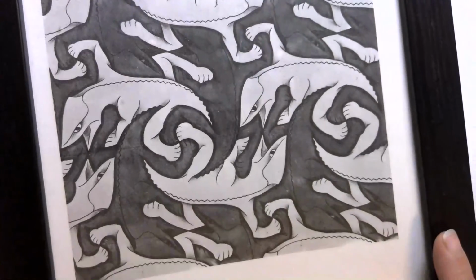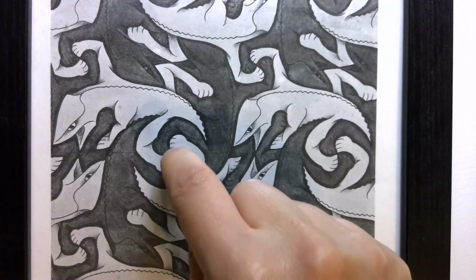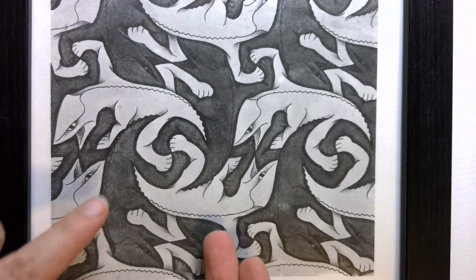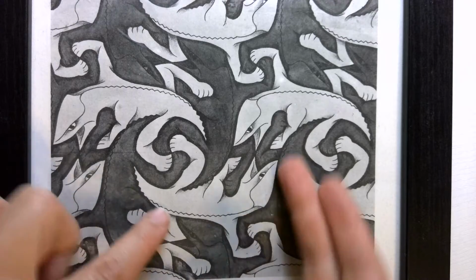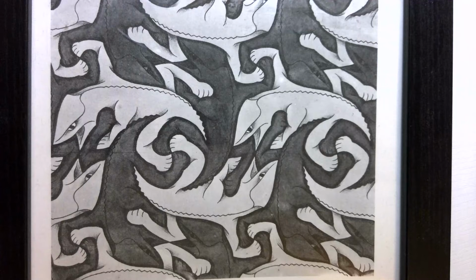Similarly, we have these lizards that have rotational symmetry. You can pick a point right here, and you have this 180-degree symmetry where this would rotate right onto this little lizard. So these are a few examples of reflectional and rotational symmetry. And we're going to use that to talk about different types of graphs.